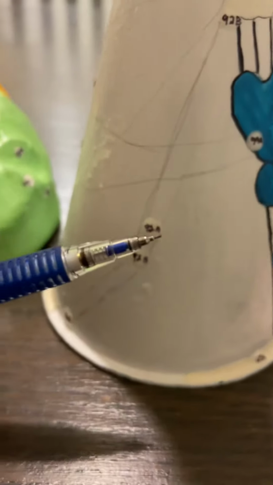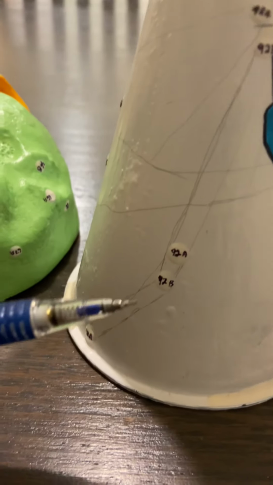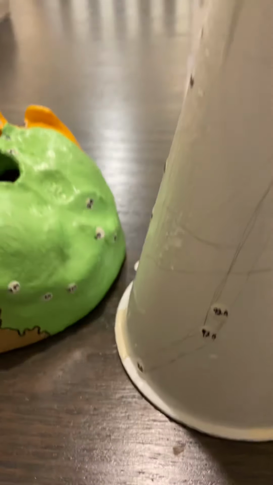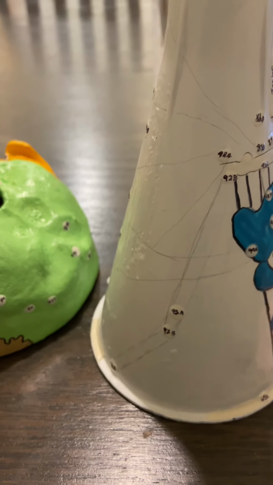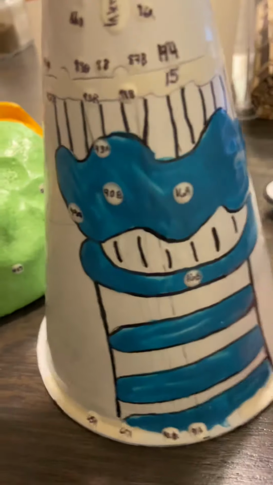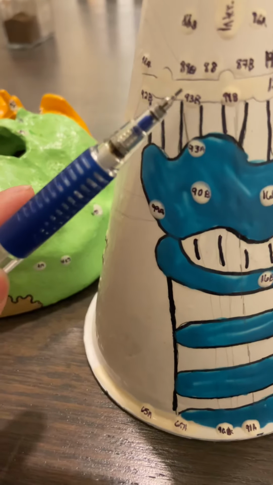Omohyoid inside a bit. Got 92A, 92B, and then 92A down here, 92B for superior and inferior. Thyrohyoid, got 93A, 93B.